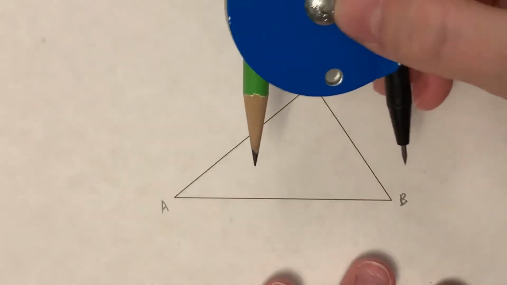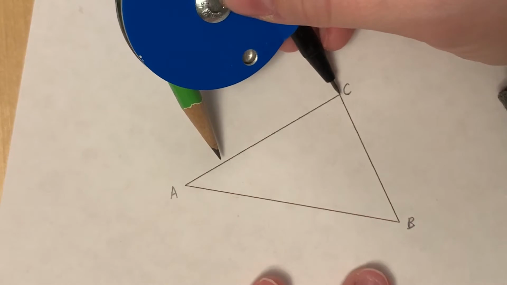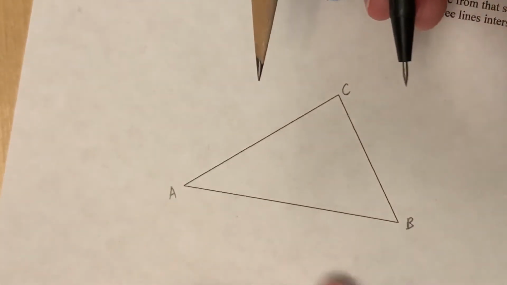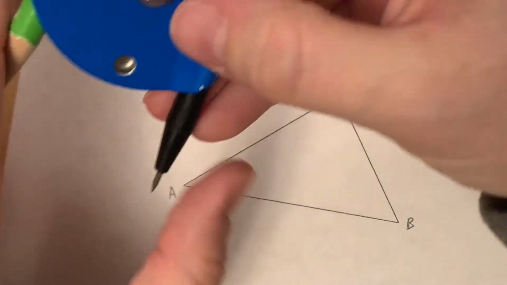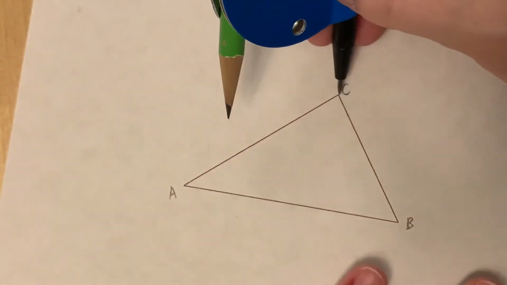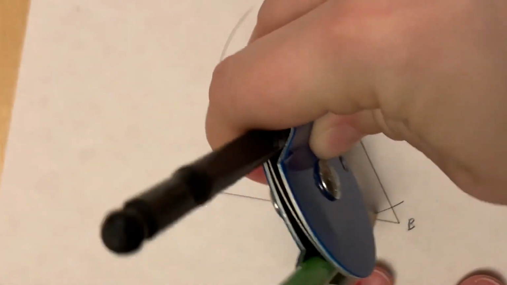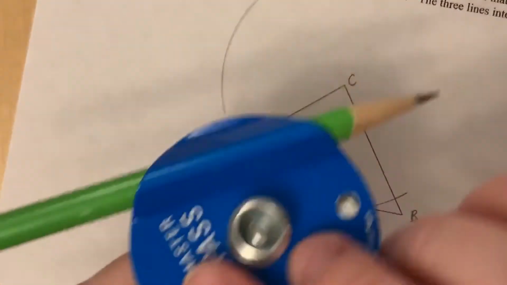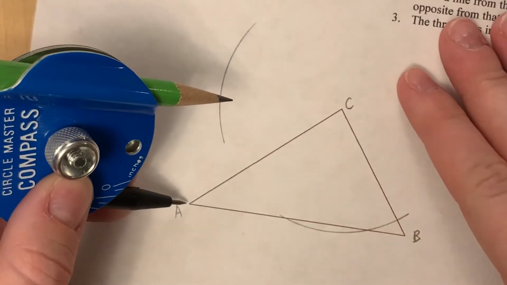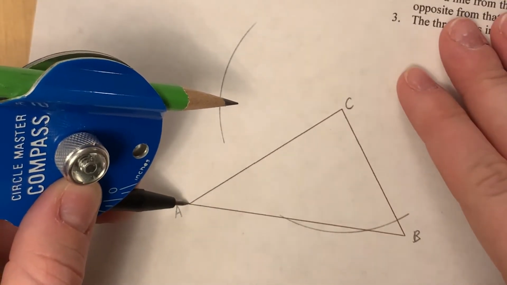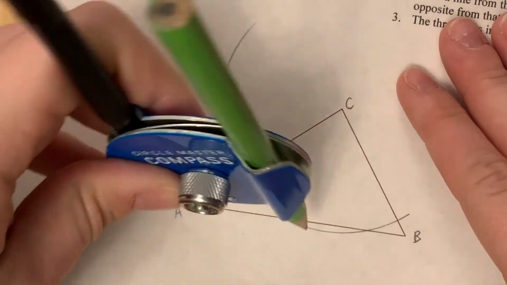Make sure your compass length is more than half of that segment, and make sure that it's not too big that it's going to go off this paper. Okay, so I'm going to just close mine a little bit and make sure it doesn't go off my paper. Put the point of your compass on vertex C and make an arc above and an arc below. We have to do both in order to get this. Like if it were the circumcenter construction, we'd need both to draw the perpendicular bisector.